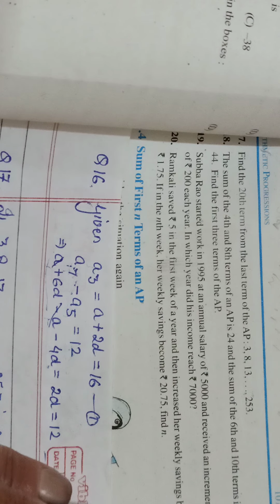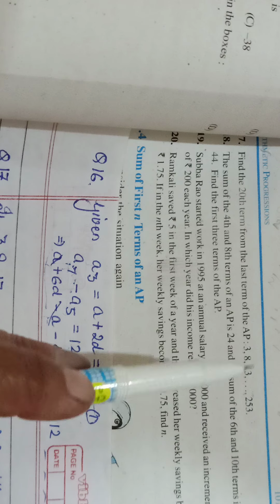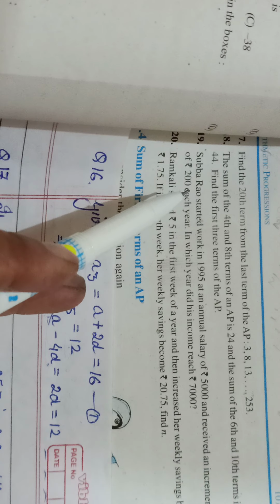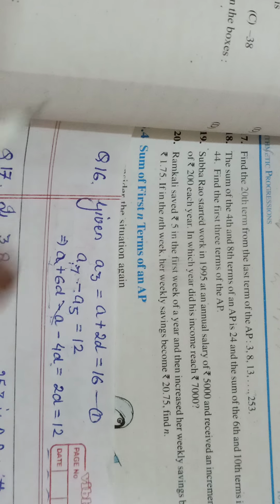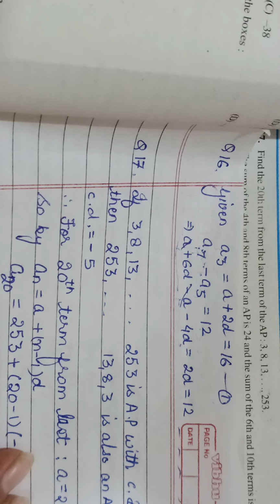Because at the speed at which it was moving forward, if you consider it in reverse order, it will go backward with the same jump. In reverse order also it will be an AP, only its difference becomes negative times the difference of the given AP. Okay? So, like your given AP out here was 3, 8, 13.